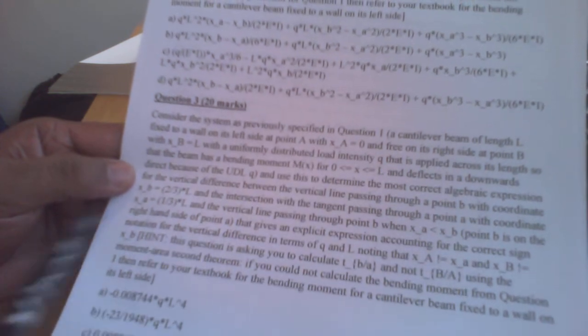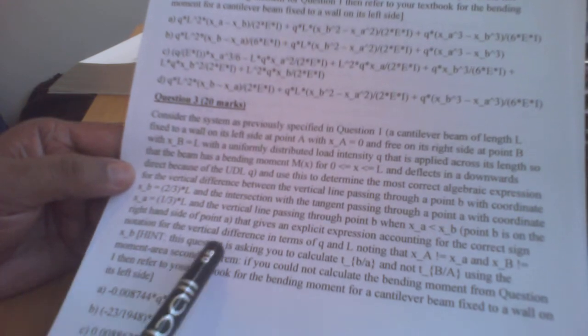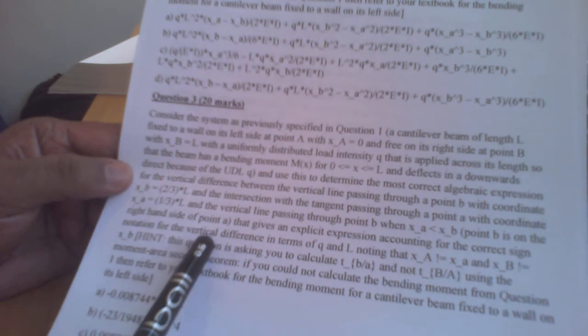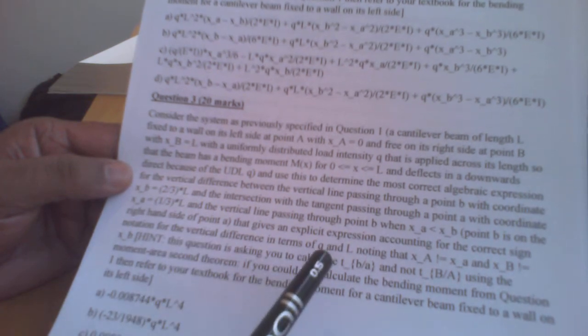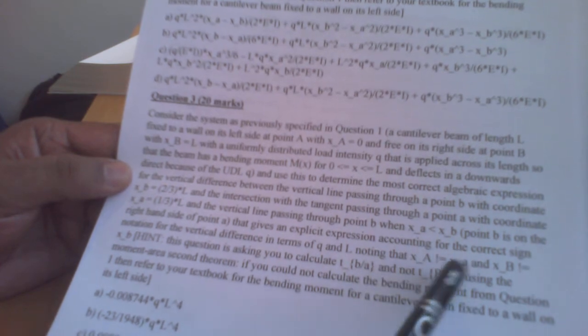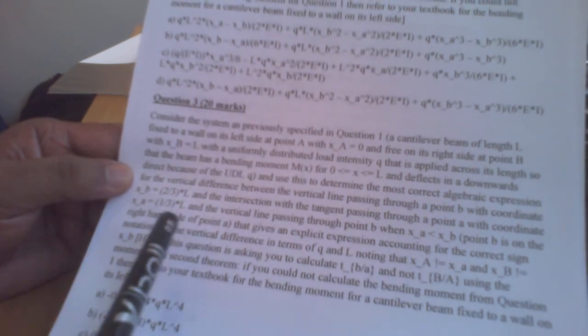B is on the right hand side. That gives an explicit expression accounting for the correct sign notation for the vertical difference in terms of Q and L, noting that XA is not XB.